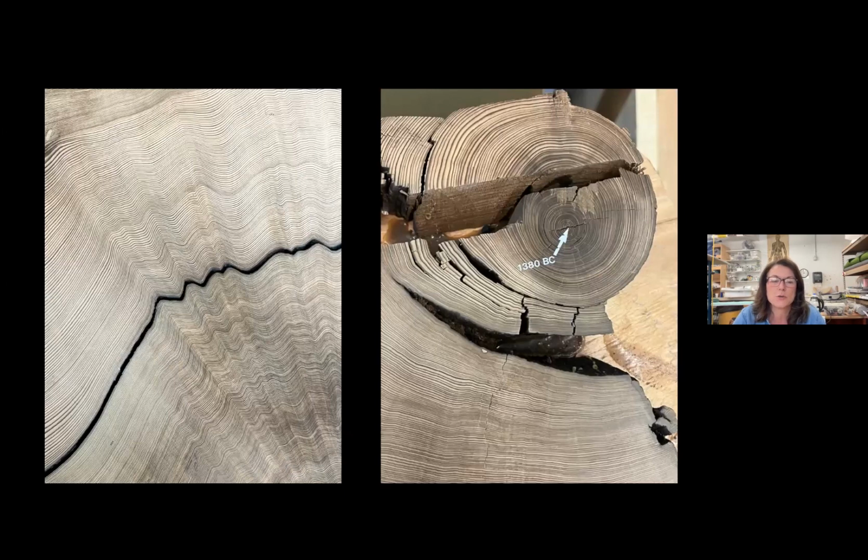And I was able to speak with researchers that did the work specifically on some of the trees that I had visited. So here we have that same tree, CBR 26, that I was working with. And we can see that the center of the tree was dated to 1380 BC. And then, as Igor was talking about, here on the left, we have a really quite beautiful fire scar in there.